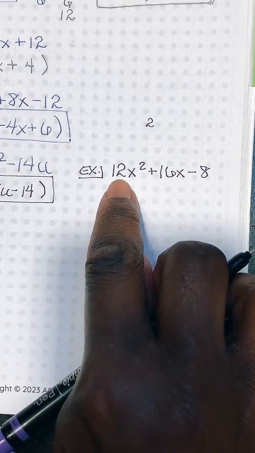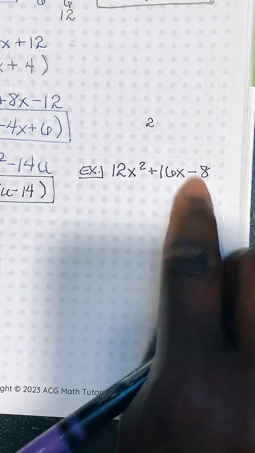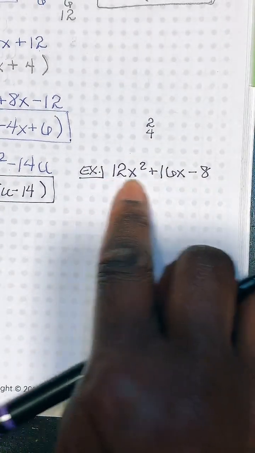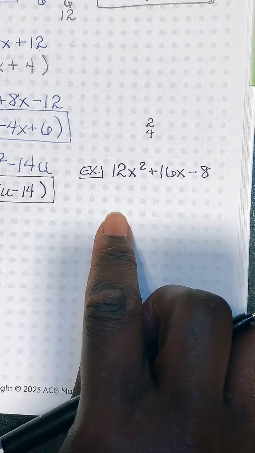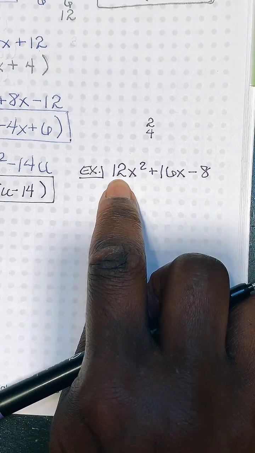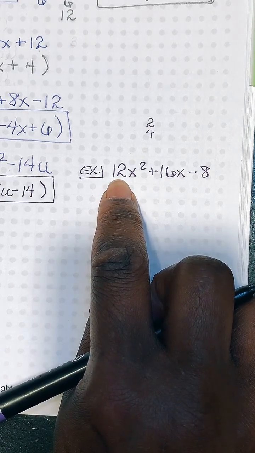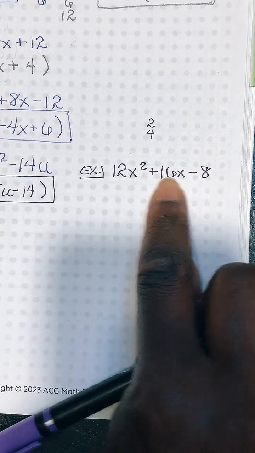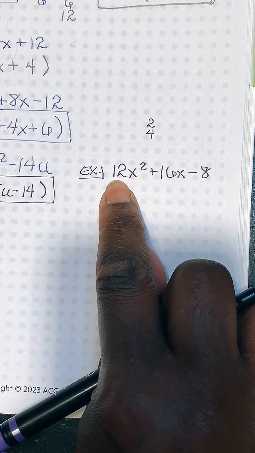We could use 4s because 4 can go into 12, 16, and 8. Can't be in 5s because none of them end in 0 or 5. 6s will work for the 12 only, so that can't do it. 7 can't work. 8 can work for the 8 and the 16, but not for the 12.